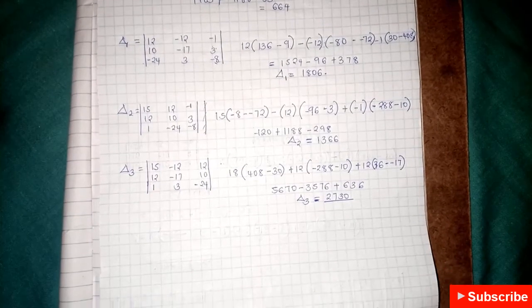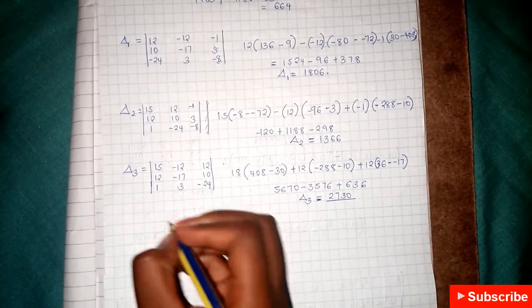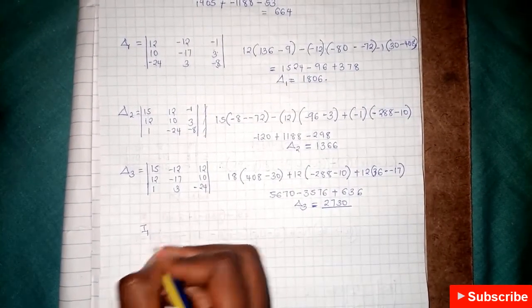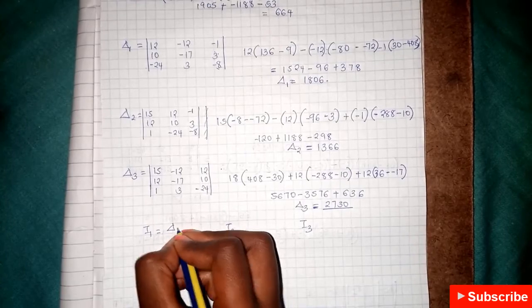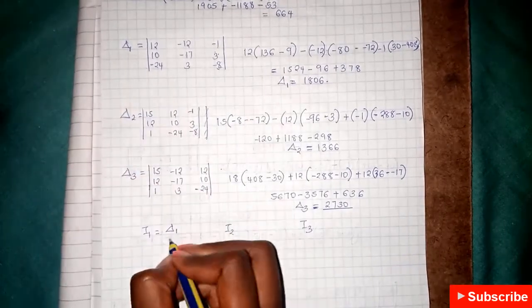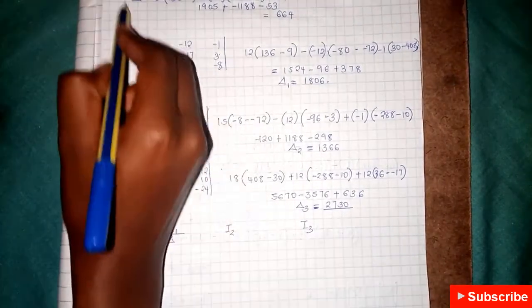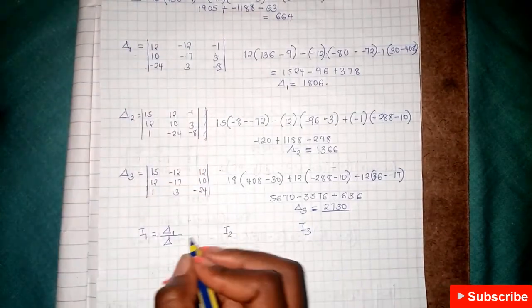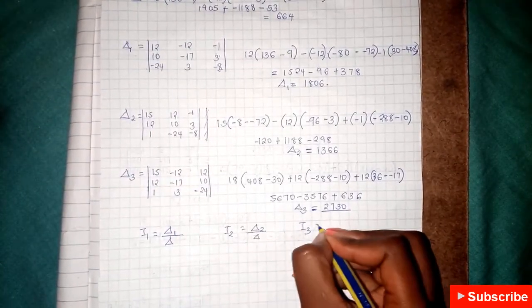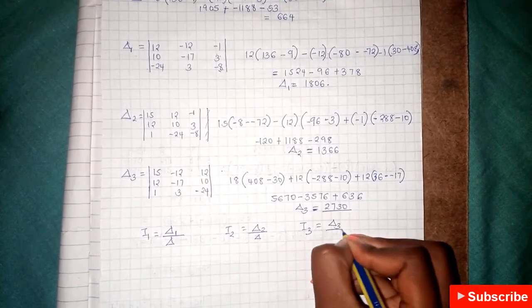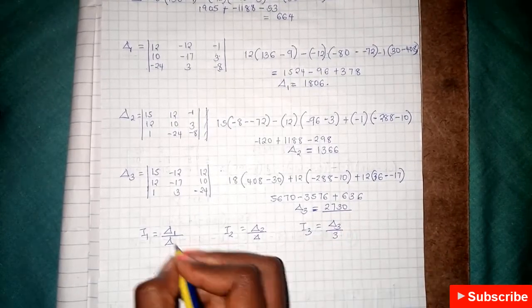Okay, so once we have this, then we can get I1, I2, and I3. Now I1 will be equal to the determinant of this first one divided by this overall determinant, okay? I2, determinant of the second one, divided by that, and I3 the same thing, okay?